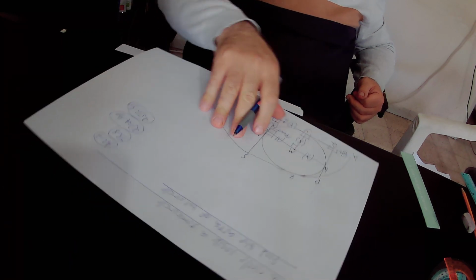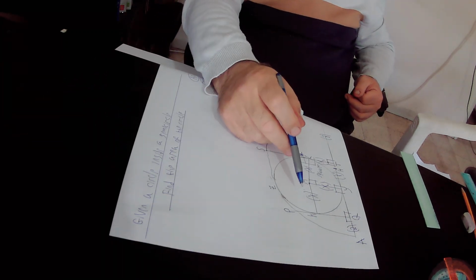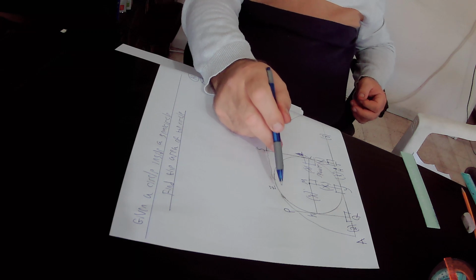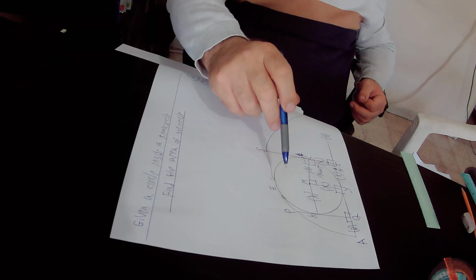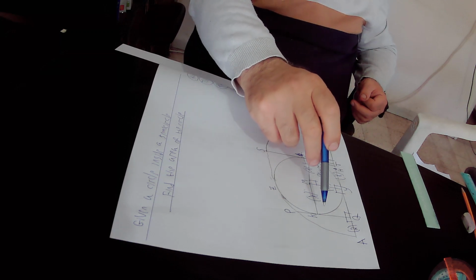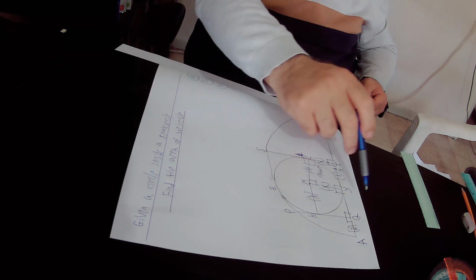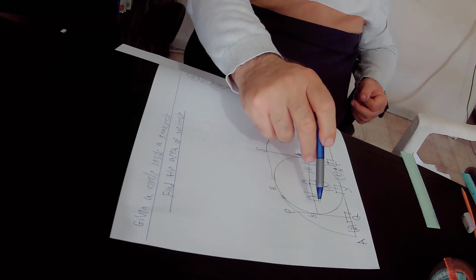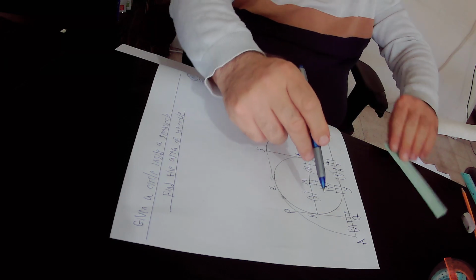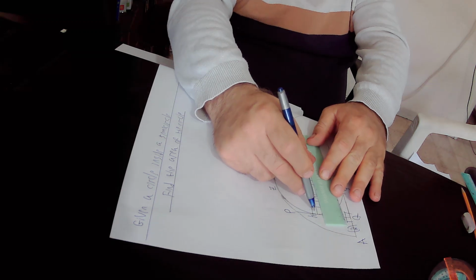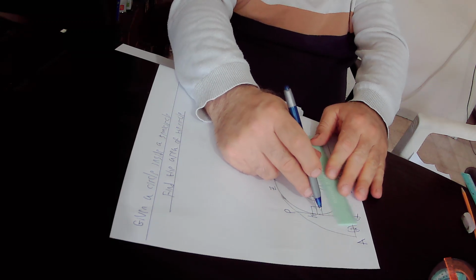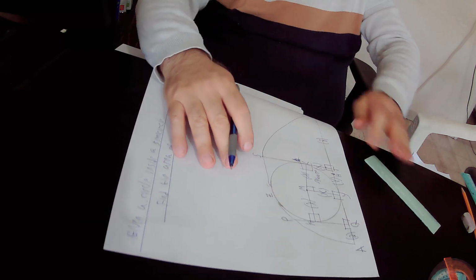Again, the radius MK is drawn to point K, that is the point of tangency of tangent PQ with this circle. Whenever a radius is drawn to the point of tangency, then tangent PQ will be perpendicular to the radius KM. If PQ is perpendicular to KM, it means that this angle equals 90 degrees. And this angle also equals 90 degrees according to the same rule 1.